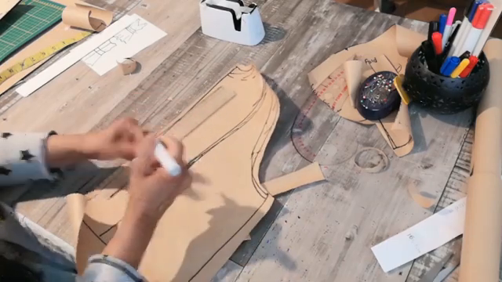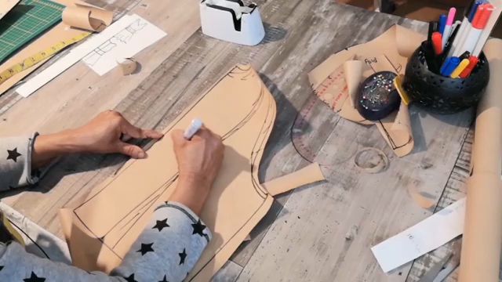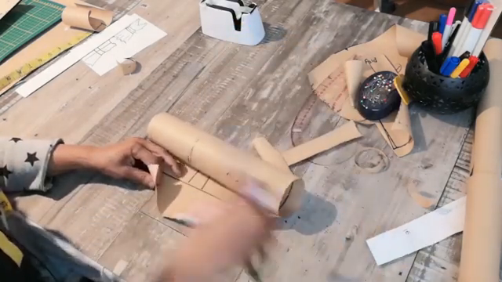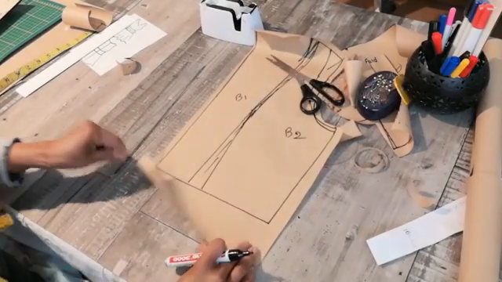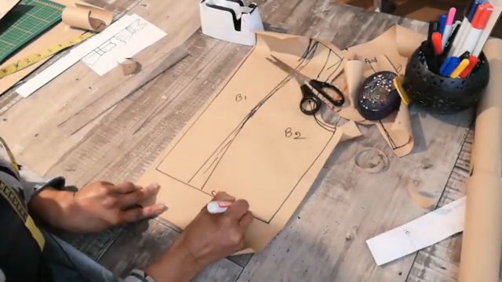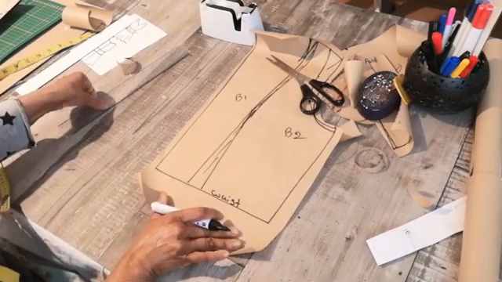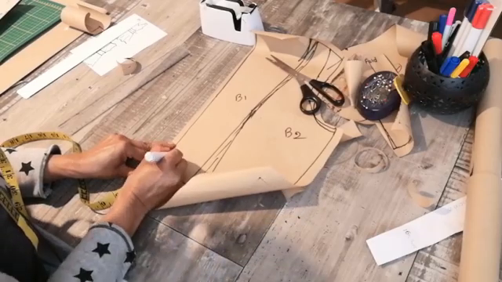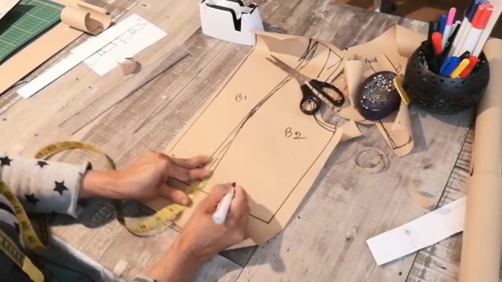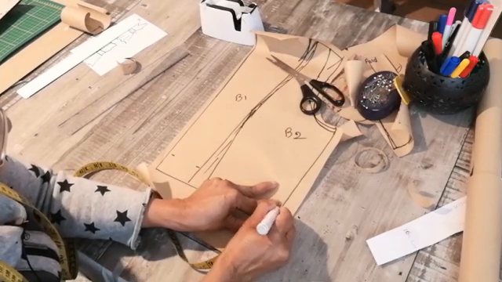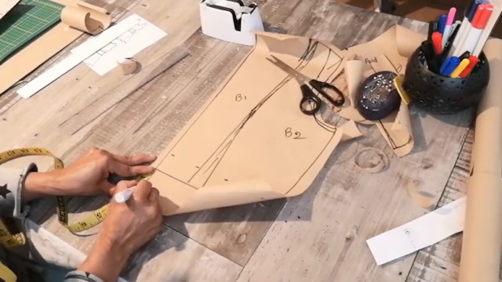Okay, back 1, back 2. Also this is your original waistline. One and a half inch up. One and a half inch down.